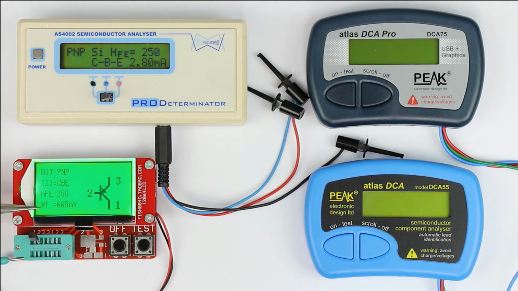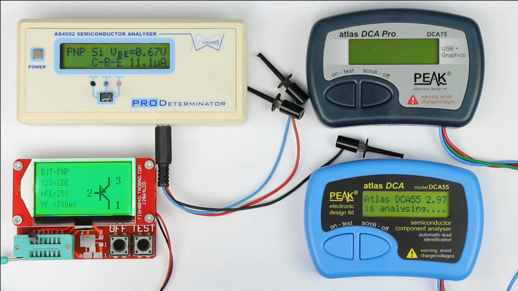Perhaps they shouldn't say forward voltage. VBE would perhaps be better to understand that it's the base emitter voltage, but again we don't get the measured collector current where this value is gotten from, and nevertheless quite okay.